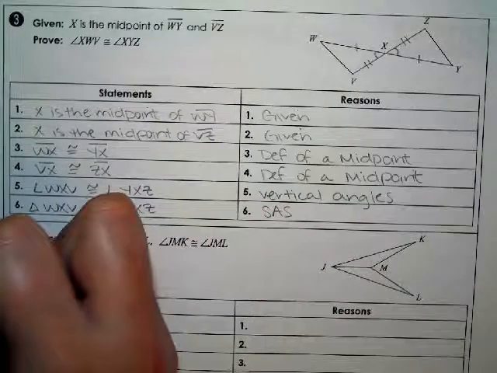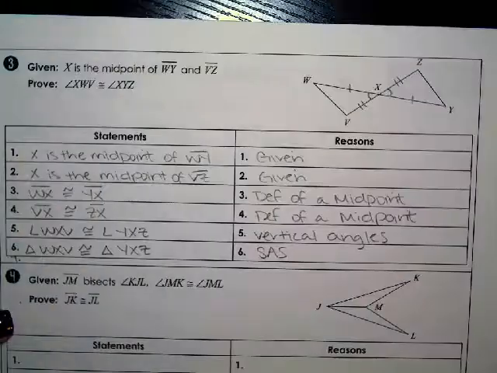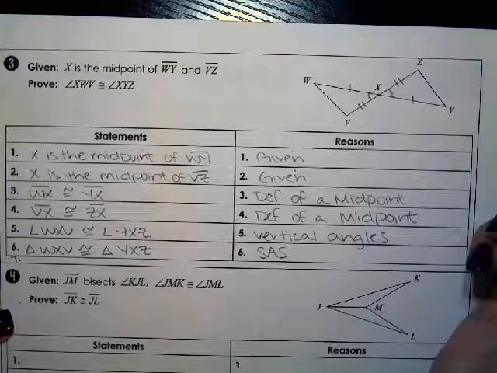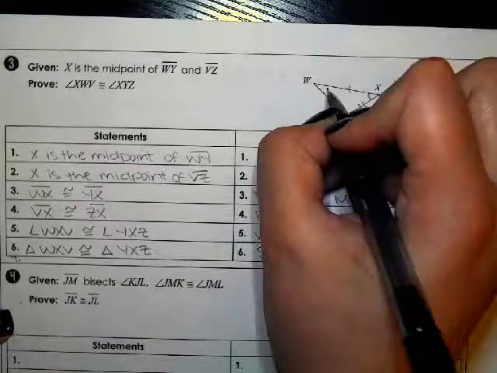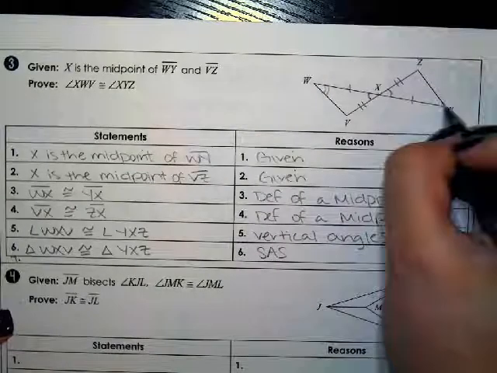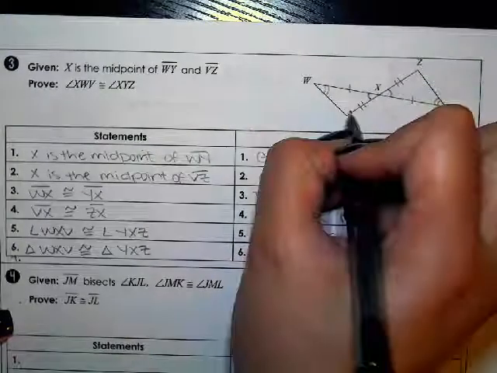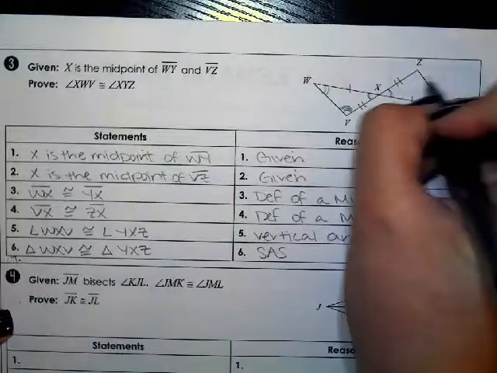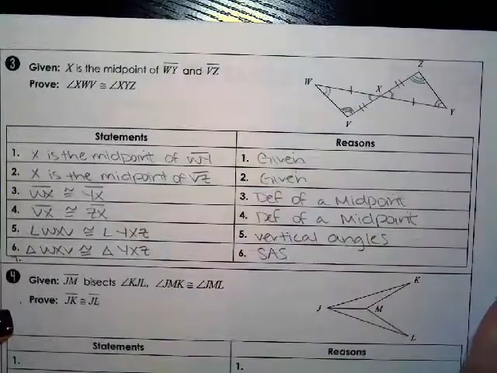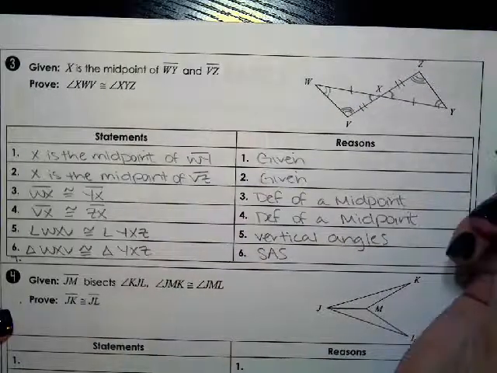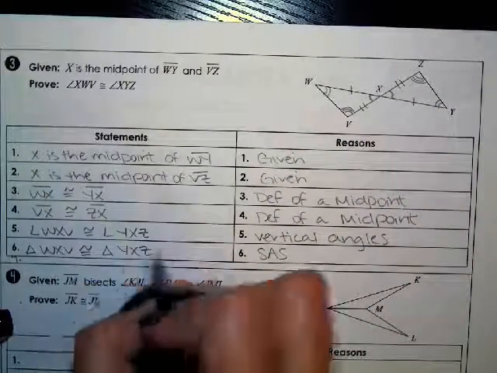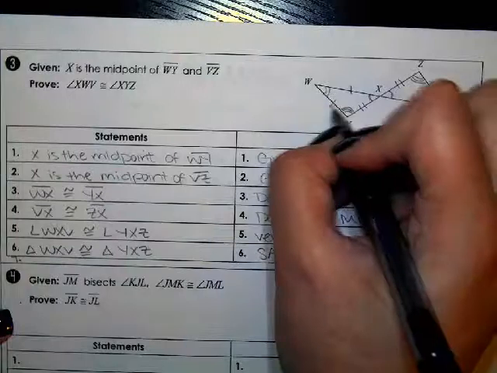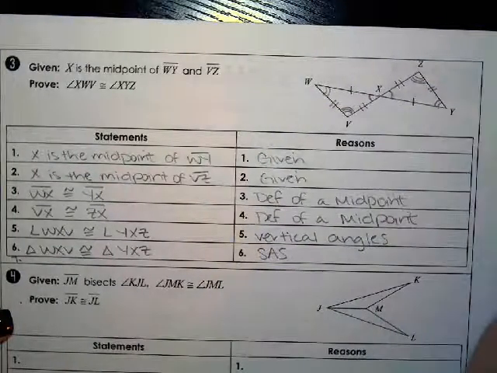Okay, so now that I have all of that, I can go ahead and put the rest of it together. So I've got that this corresponds with this, and this corresponds with this, and WV and YZ, oh, three lines, okay.